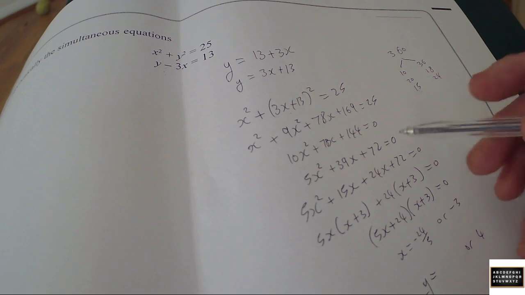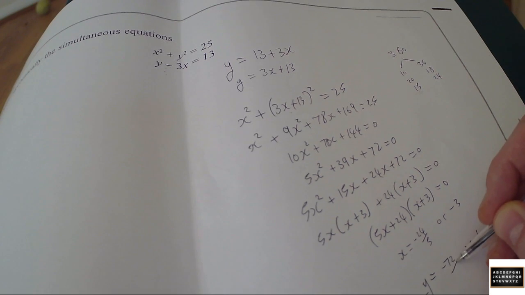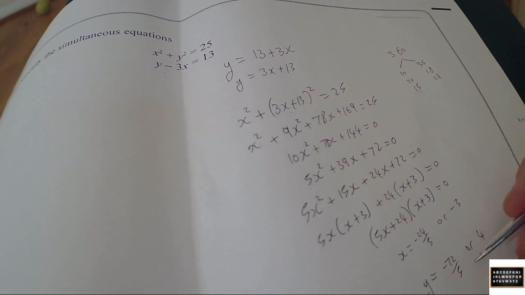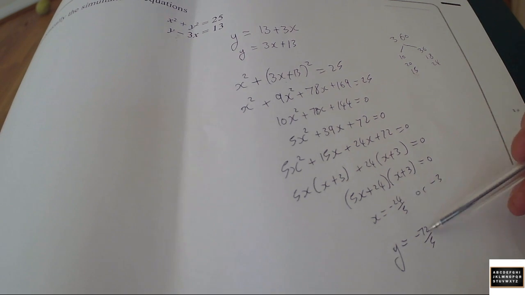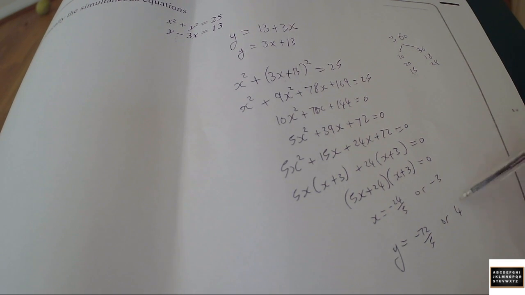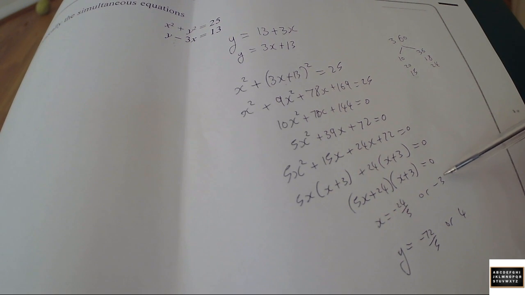And this one, well, I know that 3 lots of minus 24 is minus 72. So minus 72 over 5 would be the corresponding y coordinate. And that hopefully will get you your 5 marks. So these two go together and these two go together. You will just try and experiment. It is worth trying to experiment just at the end to make sure these work.